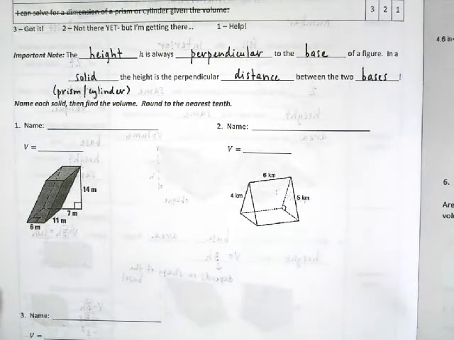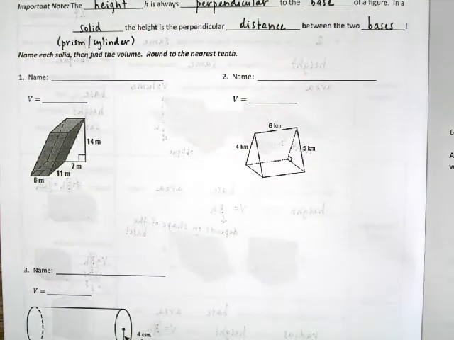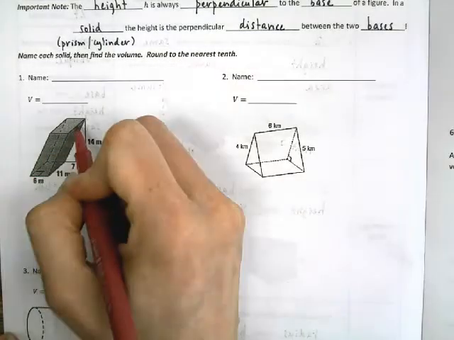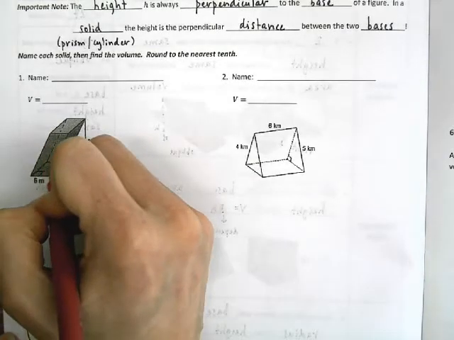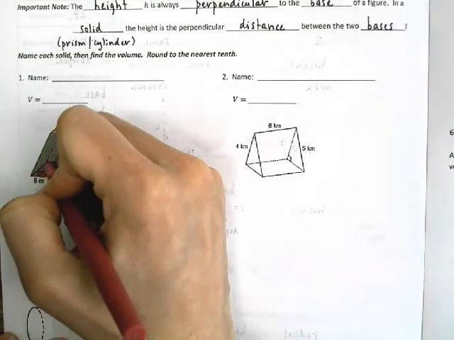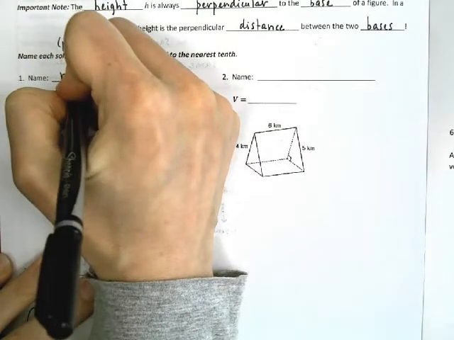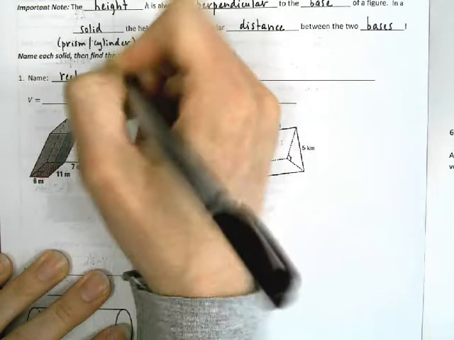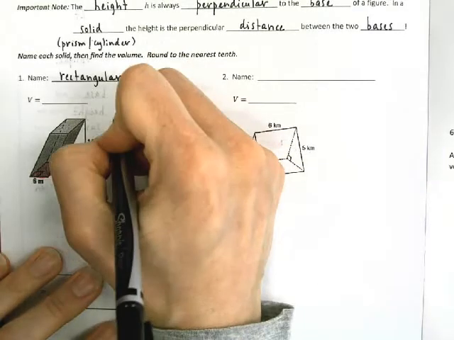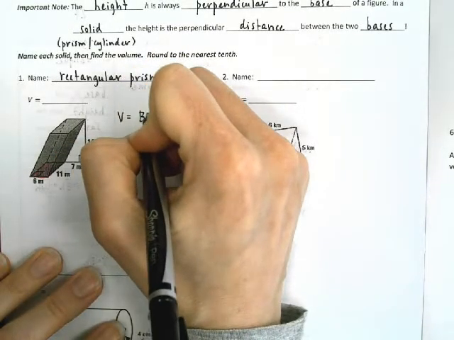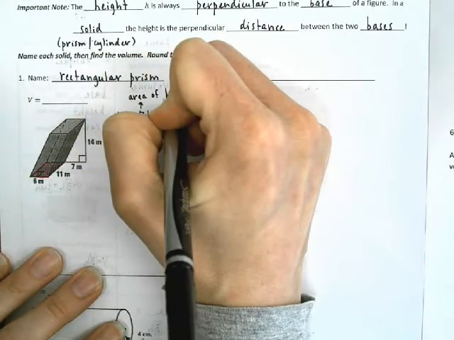So for each of these problems, we're going to name the solid and then find the volume, and we're rounding to the nearest tenth. So for my first one, first thing I notice is it's going to be oblique, which is okay. It looks like my base here is going to be a rectangle. Since this guy does not come to a point, we're going to have a rectangular prism. Okay, so now we know our formula is volume equals the area of the base times the height. And I'm just going to write there again that B is the area of the base.